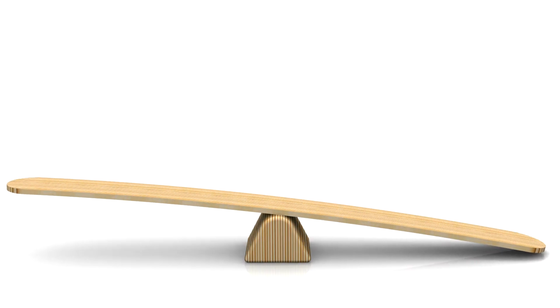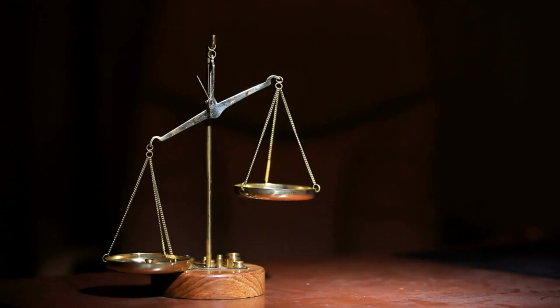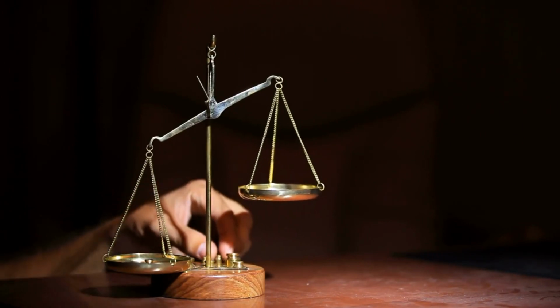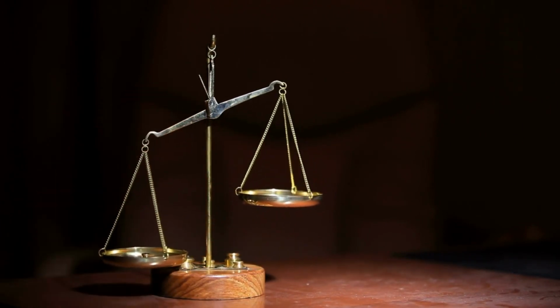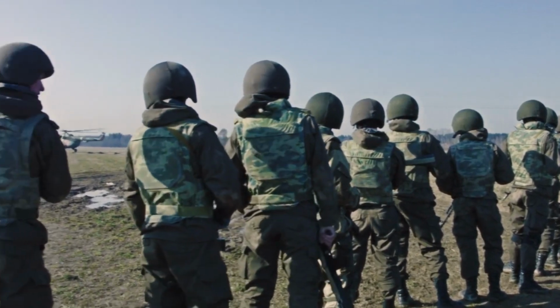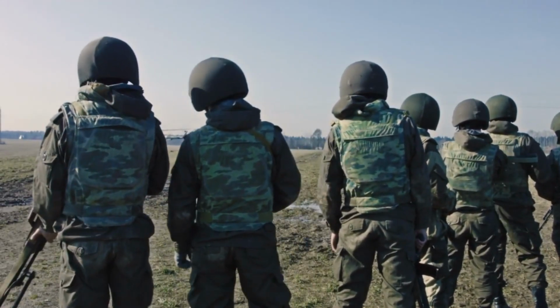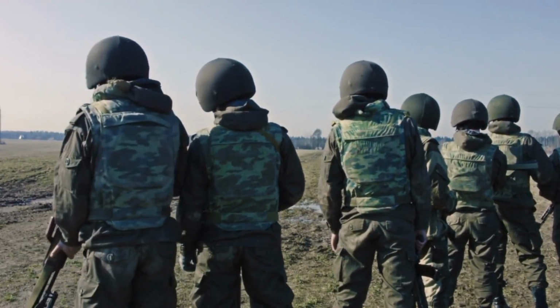Lastly, proportionality should be considered. This means that the expected good that will come from the war must outweigh the expected harm. However, there is often a disconnect between the expected good for those who start a war and those who have to carry out their orders. Now we will discuss jus in bello, how a just war is conducted.